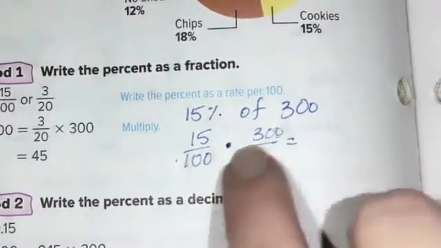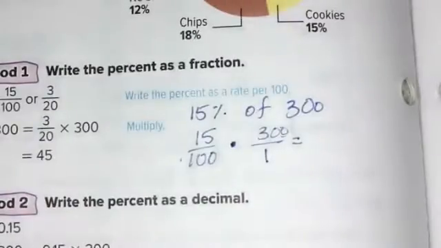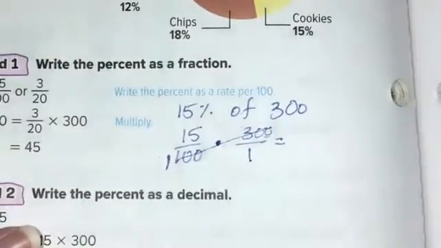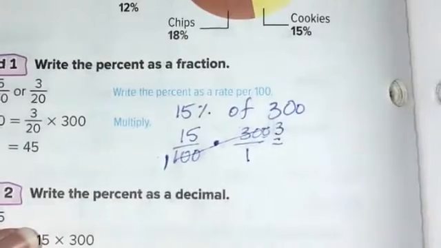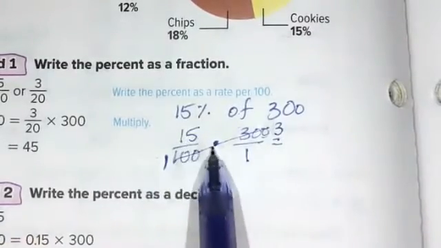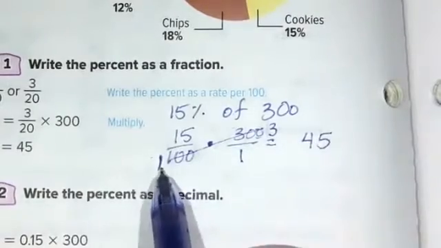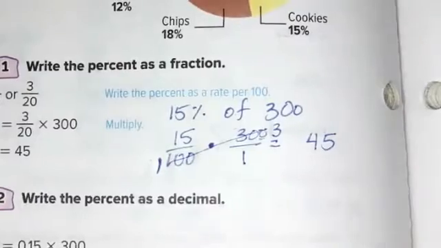Okay, so we want to cross cancel. We have 100 and 300, and those are both divisible by 100. Okay, so we can cross cancel. 100 divided by 100 is 1. And 300 divided by 100 is 3. So we just have 15 times 3, which is 45. And our denominator is just 1 times 1. So we don't really need to write over 1. We can just say 45 students.